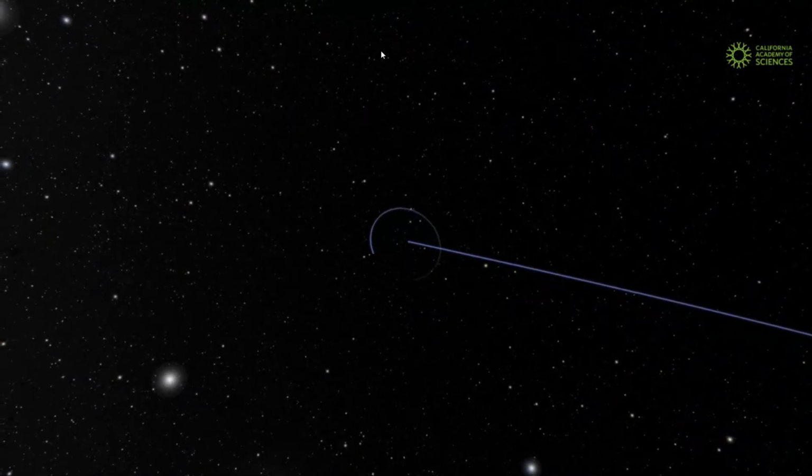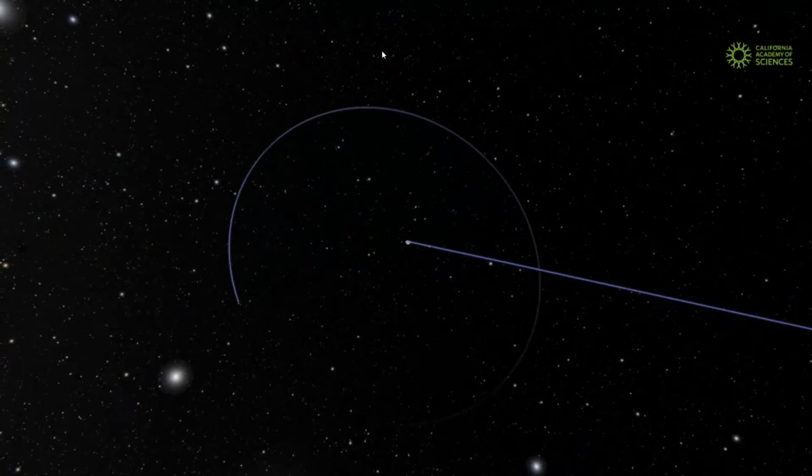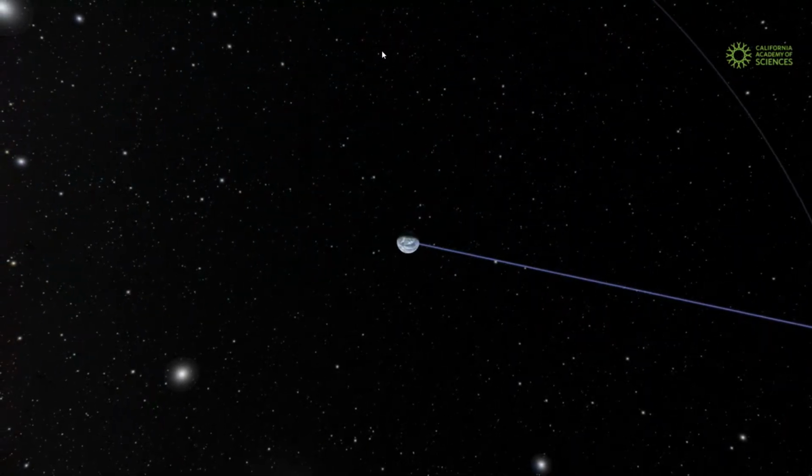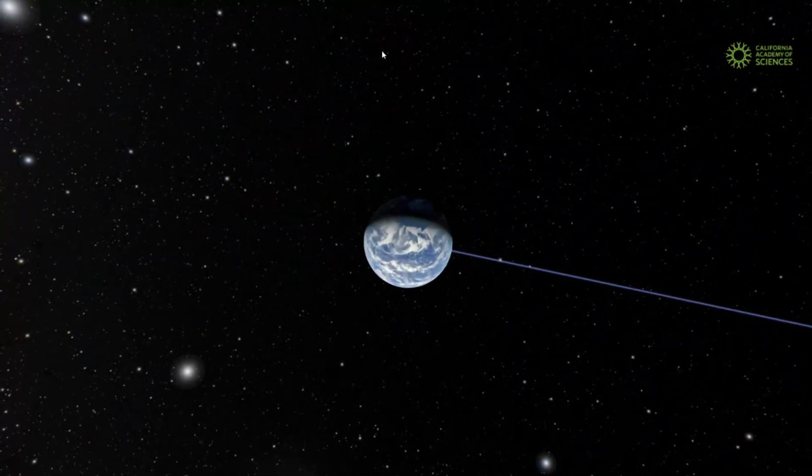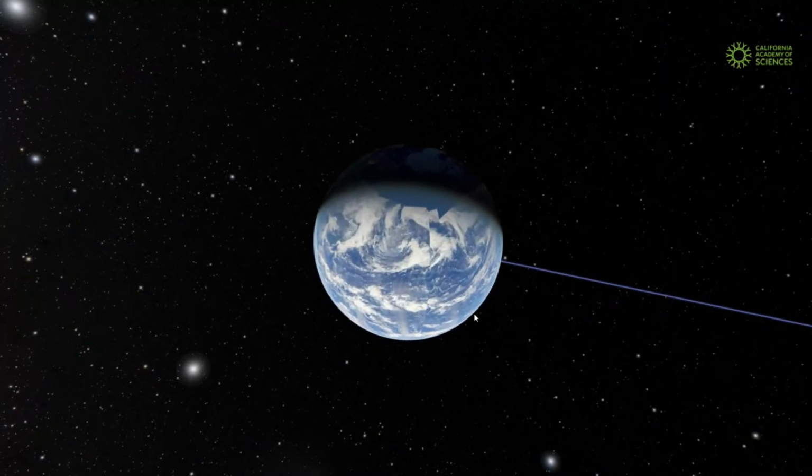Seeing the orbit of the moon around Earth, again, as far as humans have ever traveled physically out into space, although today in our virtual trip, we managed to travel much, much farther.